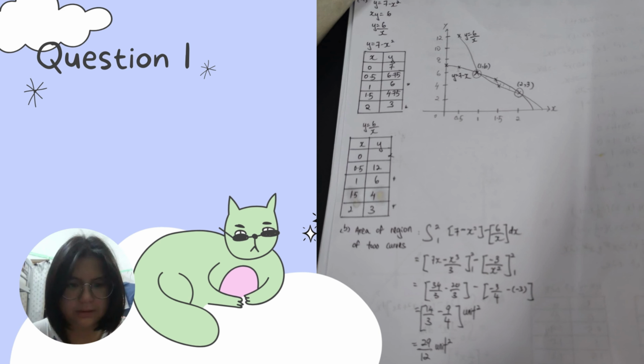After I plot the graph, Question b says I want to find the area of the region between the two curves. First I take the equations y equals 7 minus x squared and y equals 6 over x.